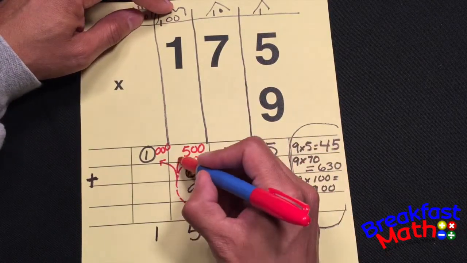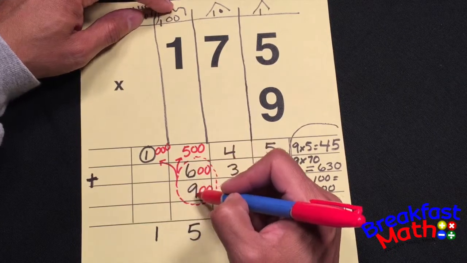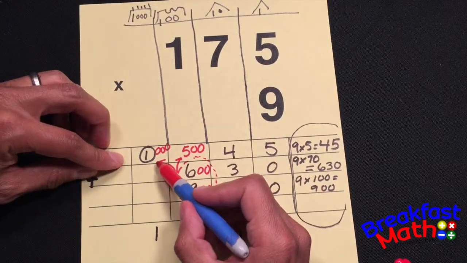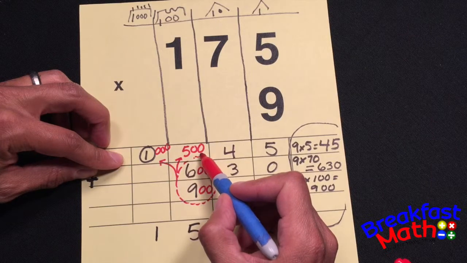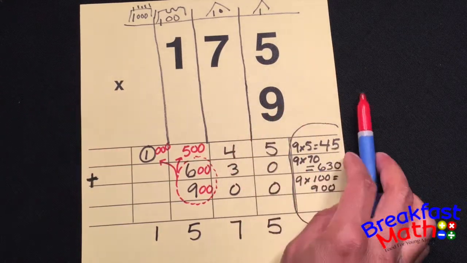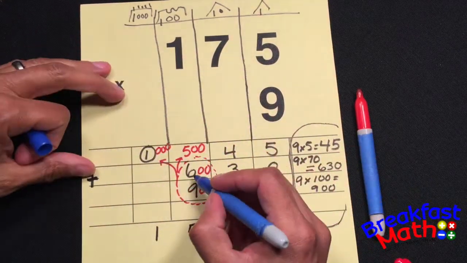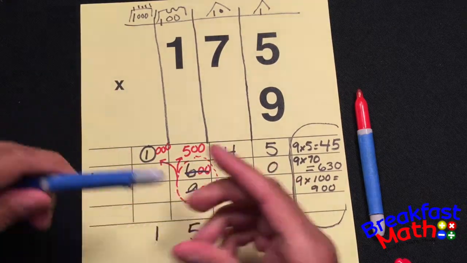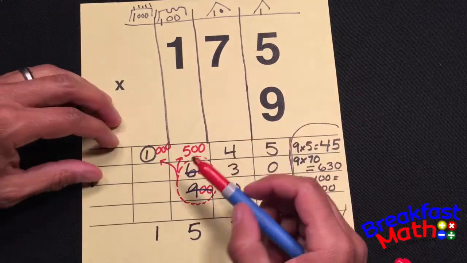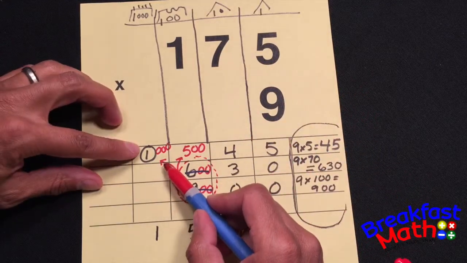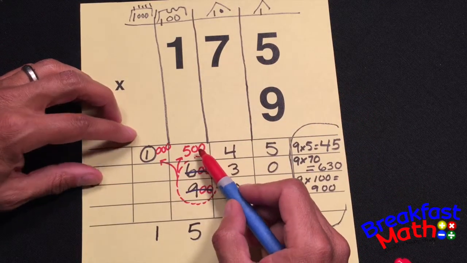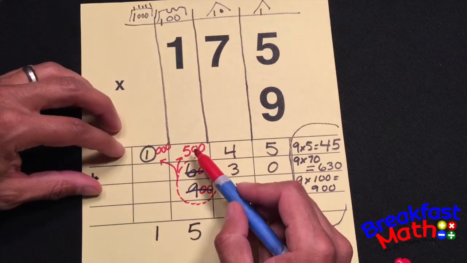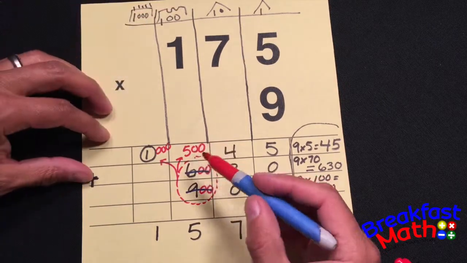And so 600 plus 900 is 1,500. So we just regrouped this number. And so we can actually cross out 600 plus 900, which is 1,500. We can cross that out because we've now regrouped them into the thousands place, and we kept 500 in the hundreds place because it's 5 hundreds.